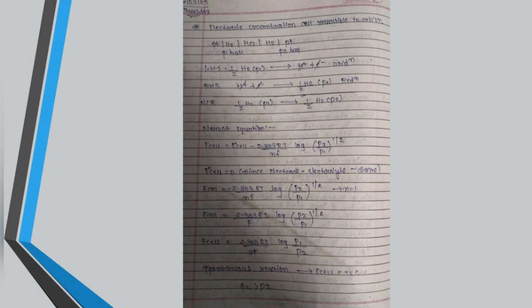So now we go for a net cell reaction, that is the summation, and we get hydrogen on both sides, but please remember on the left hand side the pressure of hydrogen is P1 bar, and on the right hand side we have P2 bar. So now we apply the Nernst equation. E cell is equal to E naught cell minus 2.303 RT upon nF into log of, as we say, product upon reactant.